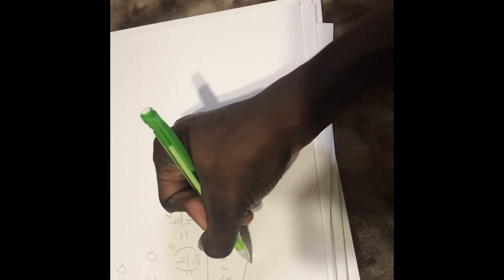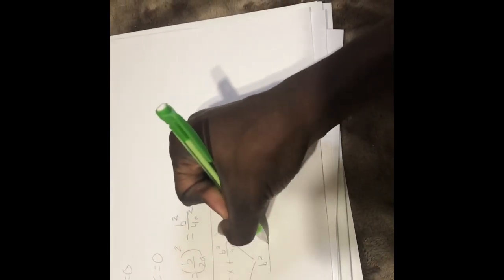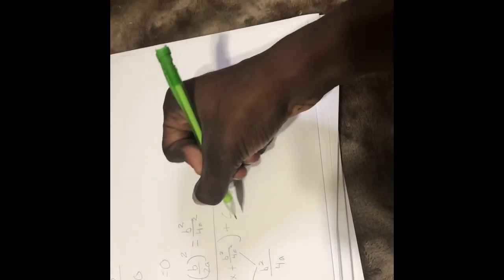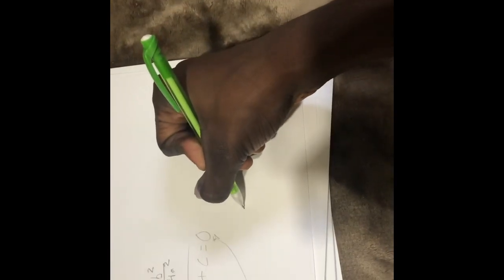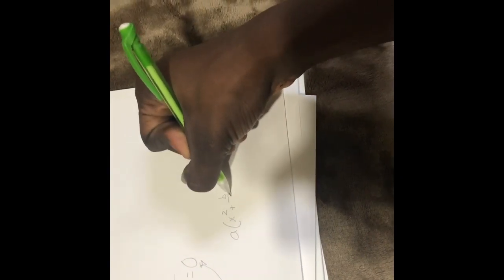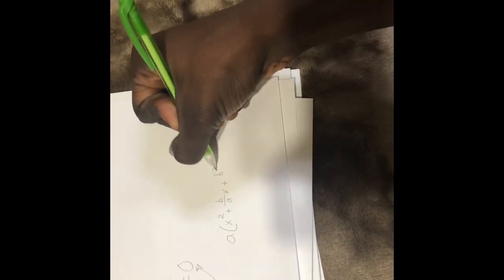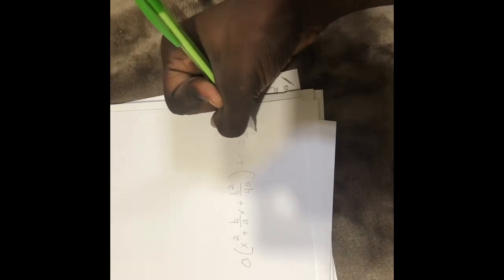But despite this, a hasn't been factored out of this number, so we're going to have to factor a out. And when you factor a out of this number, we get b squared over 4a. And since we just added this number, we're going to have to add it to both sides. So in addition to the left side, we add it to the right side. Now our new equation is a times x squared plus b over a x plus b squared over 4a, plus c equals b squared over 4a.